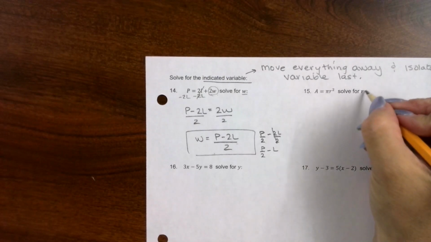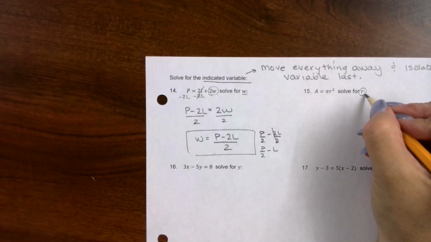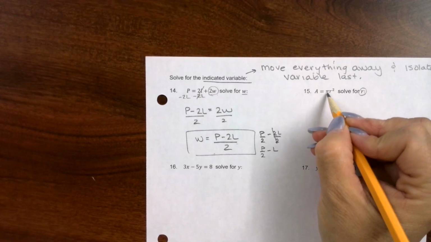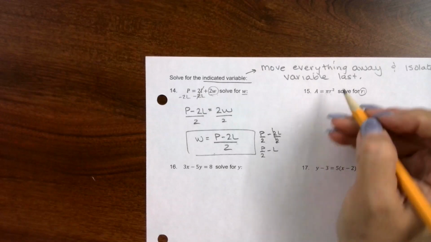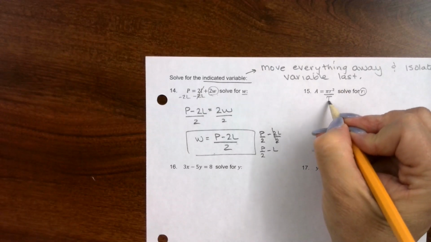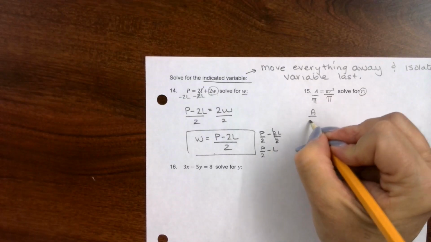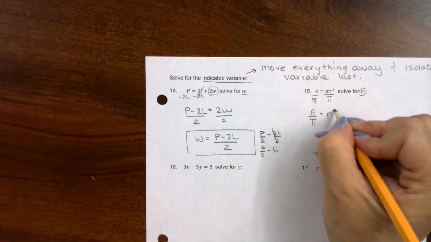Next one, we're going to solve for r. So I want to isolate r. Well, there's nothing else to move until I get over here. And so the operation that happens between the pi and the r squared is multiplication. So I'm going to divide by pi. And this gives me a over pi equals r squared.